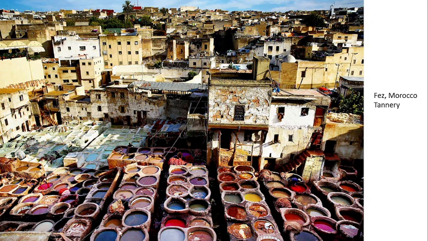And we see all the different vats here soaking different leathers for different finishes and different colors. Now it looks quite pretty. There are some very beautiful photographs of this tannery with all the different colors and dyes. But I'll tell you what, I've been here and it smells very bad. If you want to tour it, they actually give you a nice little sprig of mint to hold to your nose to help combat the terrible smell.